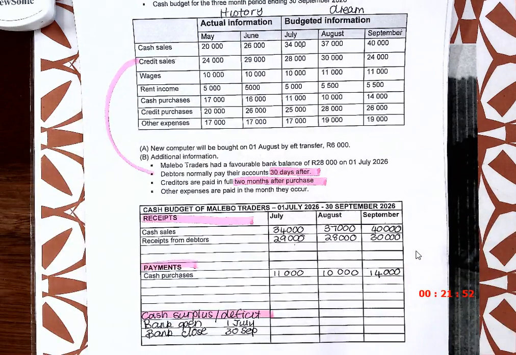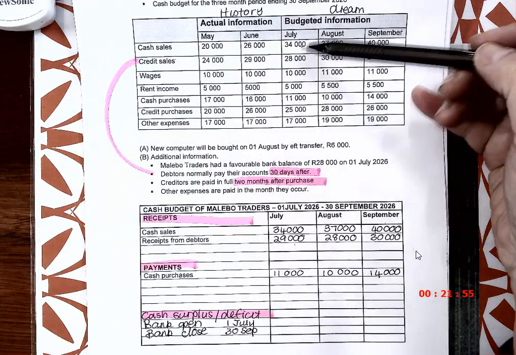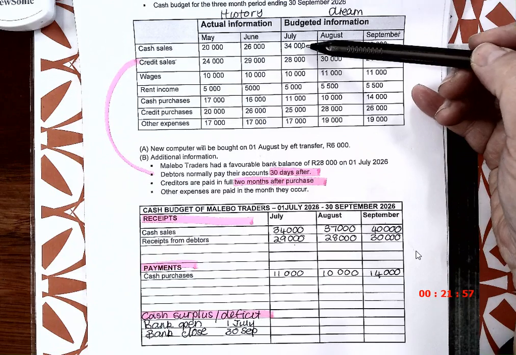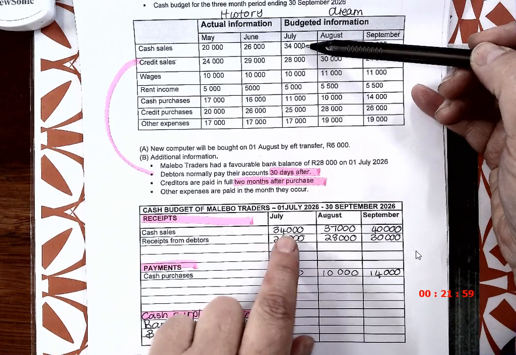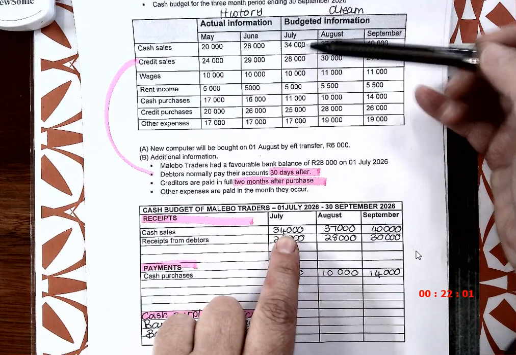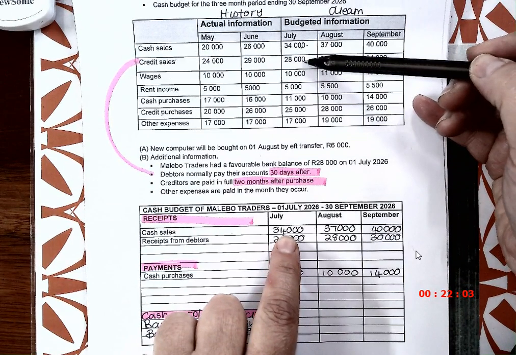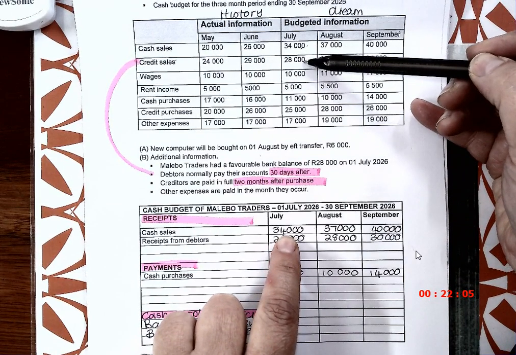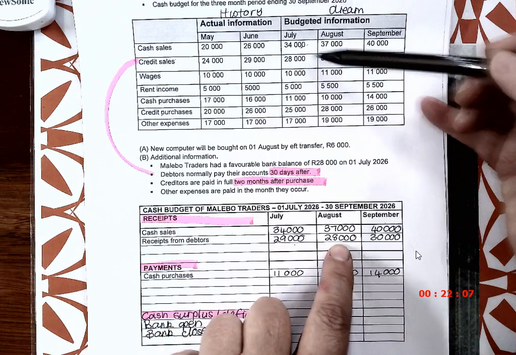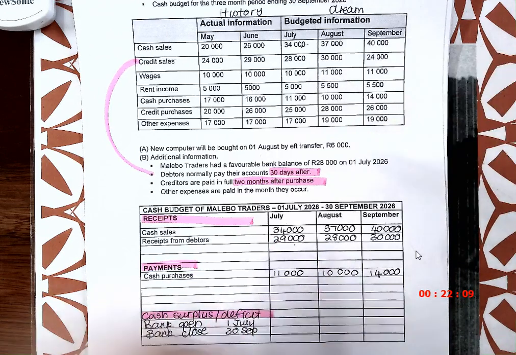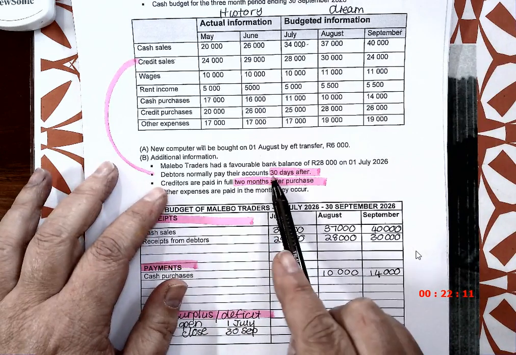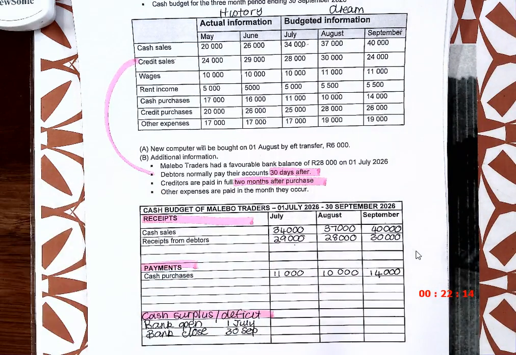The people who bought in July cash, I receive in July. But the people who bought in July on credit, I only plan to get it in August, because they say debtors pay 30 days after they bought. Does that make sense? Is everybody with me?